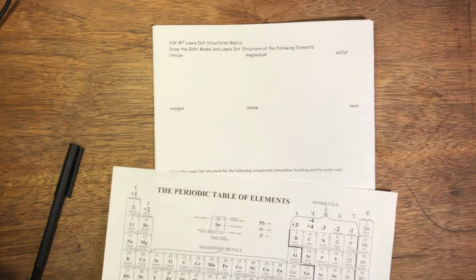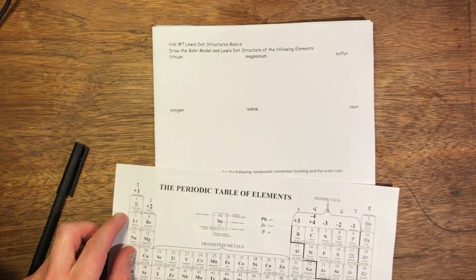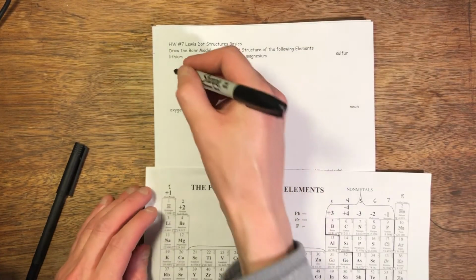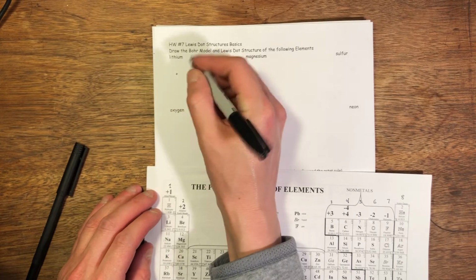Okay, so for this assignment, it's going to be very beneficial for you to have a periodic table like this. You could also just look this up online. So for this one, lithium, it is right here. It's in period 2, so we know it has 2 rings. I'm sorry. So I'm just going to put a dot there.